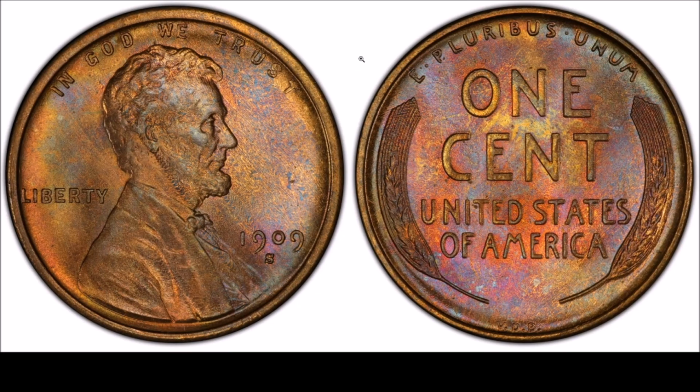The opposite of the word field is the word devices. Now this means basically the design elements of the coin. So in this case, on the front, it would be Lincoln and then all the lettering. And on the back, it would be the wheat leaves and all the lettering.